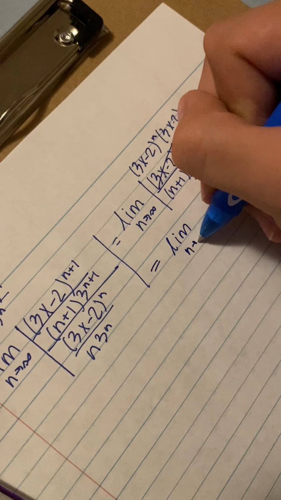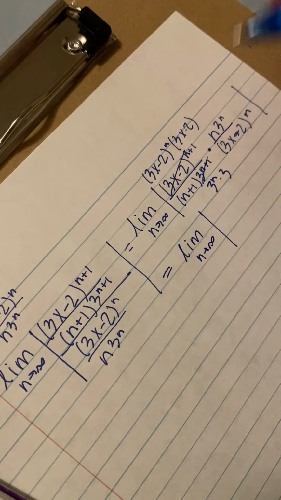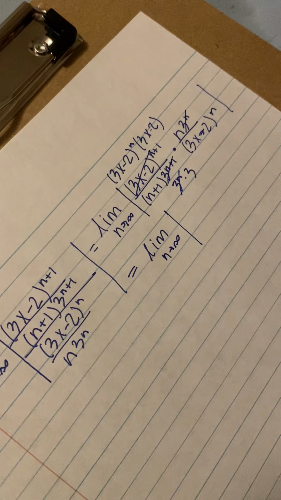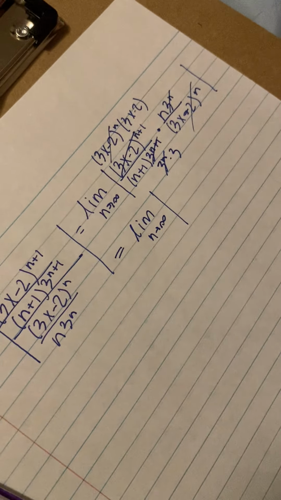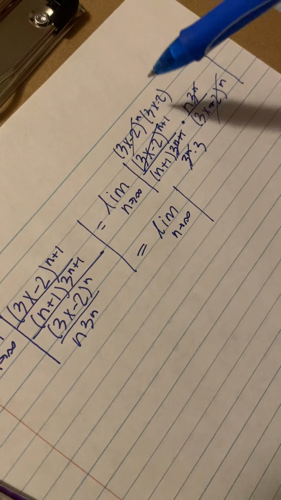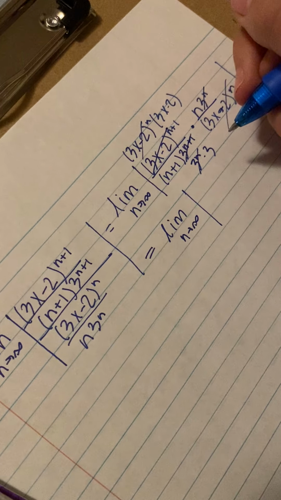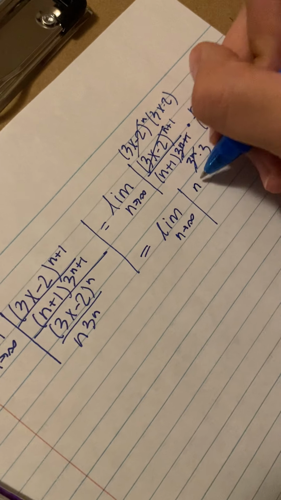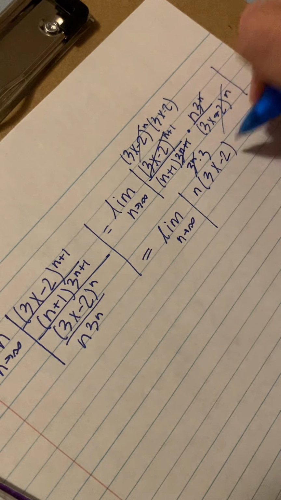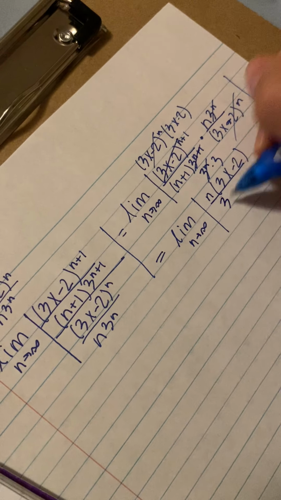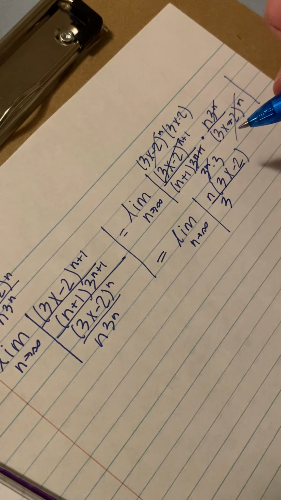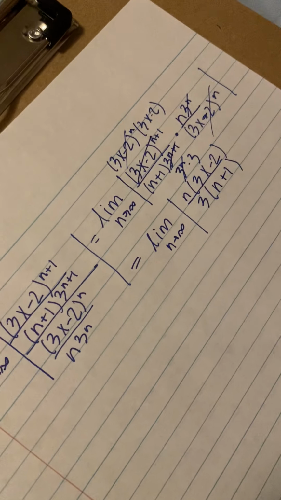So when we do that, stuff cancels. 3 to the n cancels. (3x minus 2) to the n cancels. So we end up with n times (3x minus 2) all over 3 times (n plus 1).